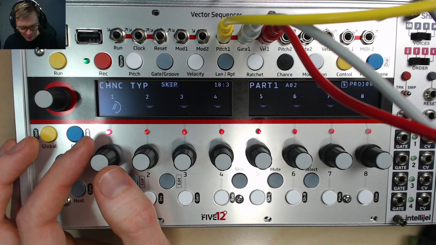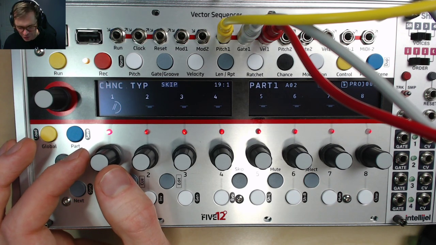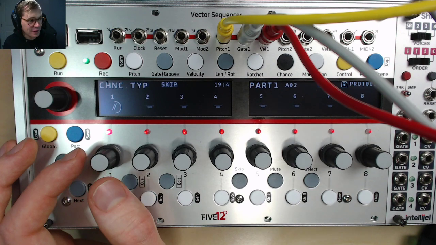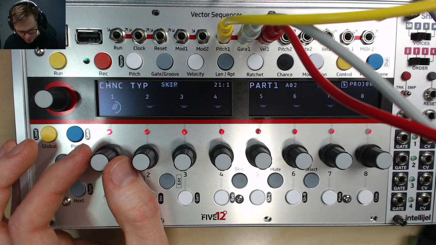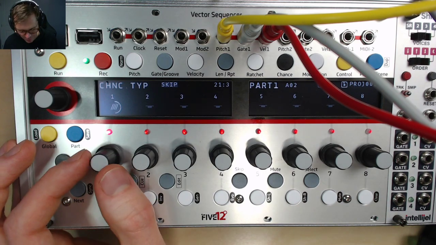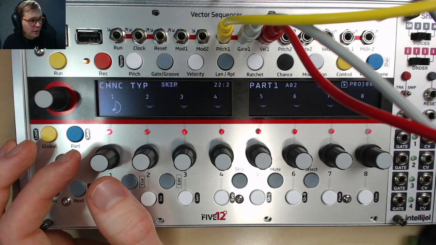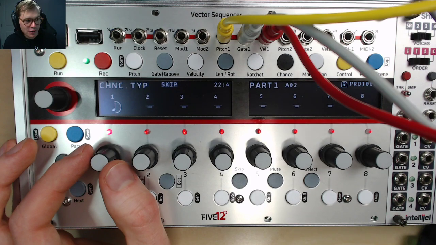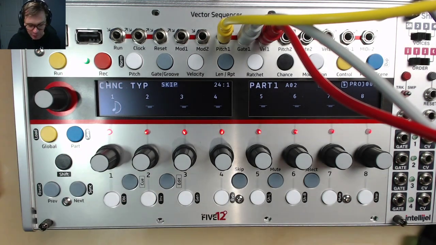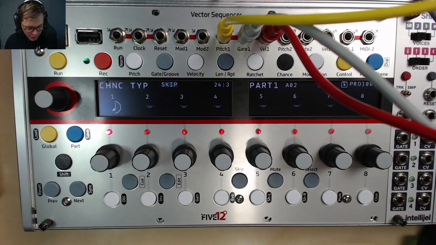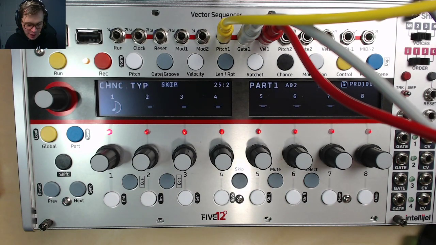This can be really interesting for adding some randomness, especially to percussion or things like that. This is ratchet 2, ratchet 3, so like triplets, ratchet 4. This is pitch up. This picks a random pitch. Now the nice thing about this is that the random pitch that it picks is still quantized to the scale that you have set on the part.